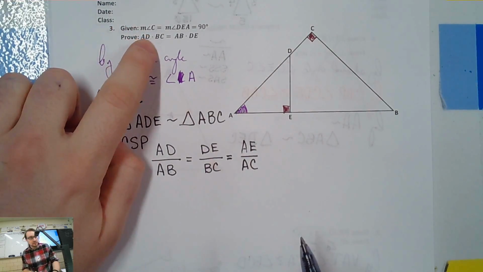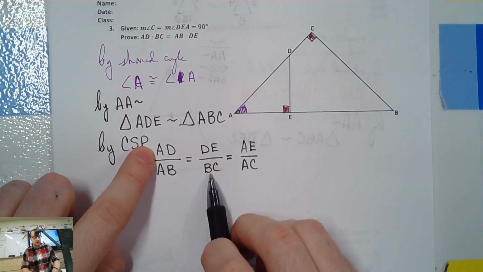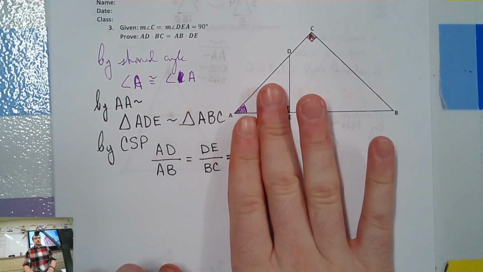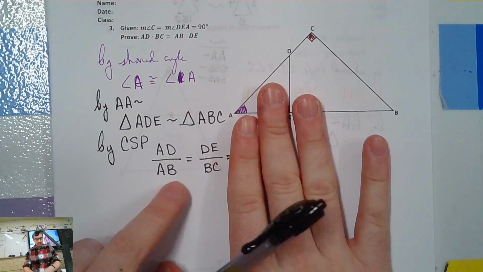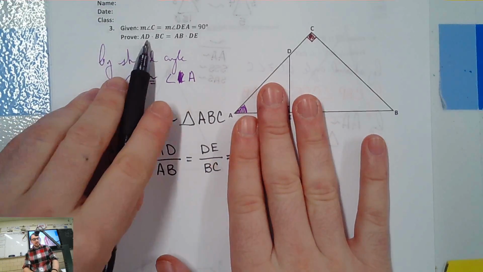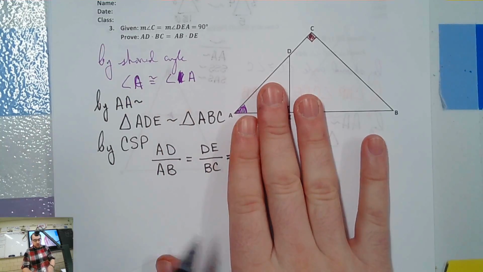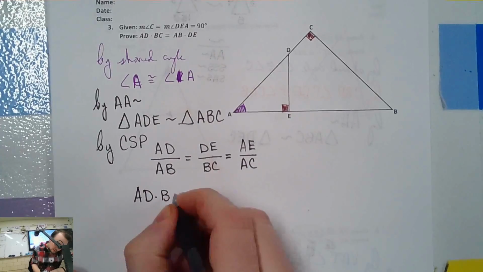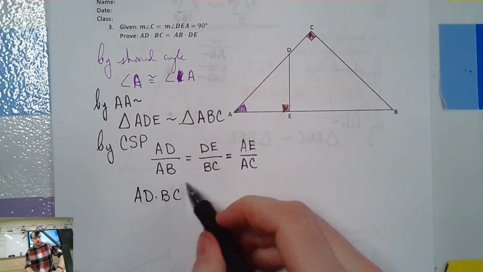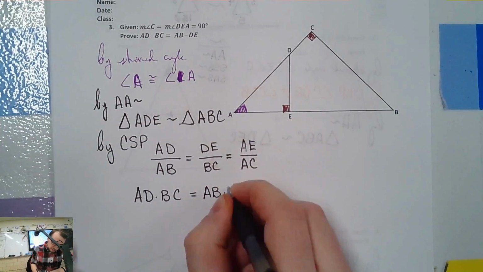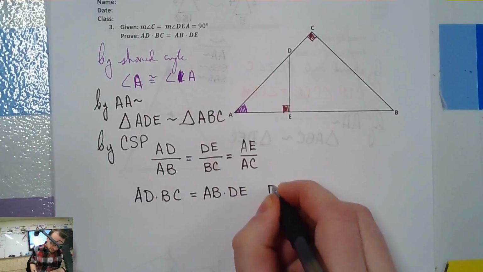I want AD and BC. AD and BC are here and here. AB and DE are here and here. So I don't really care about the last one, but that's okay. Right? So instead of rewriting this, how do I get BC moved over so it's with AD? Because that's what I want, right? I multiply it over. I'm going to write AD times BC here. And then I'm going to multiply AB over as well. I'll write AB first because, again, the commutative property allows me to do that. And now I'm done.